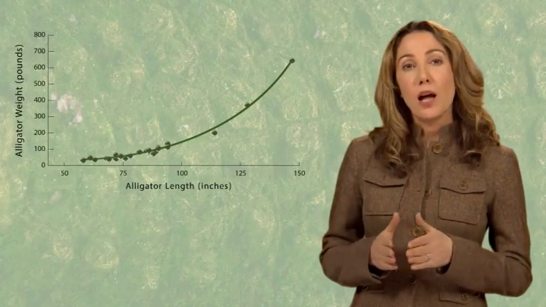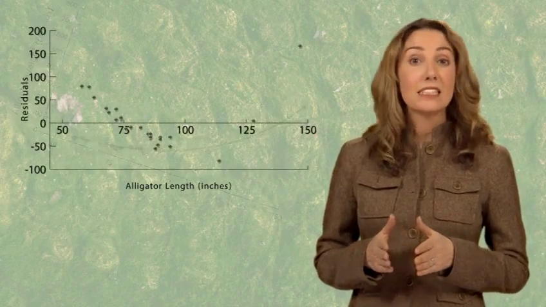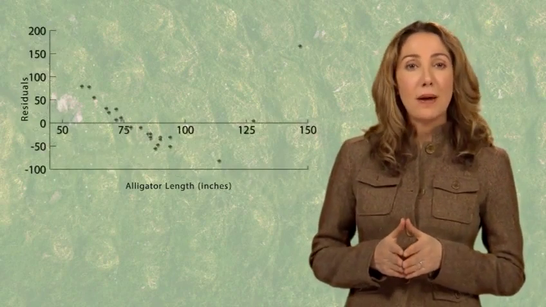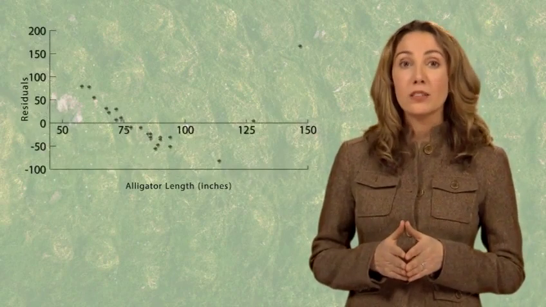But if the residual plot looks at all curved, like in the case of our alligators, then the data pattern is curved and the linear model is the wrong one to use. Probably best to steer clear of those alligators, especially if they're hungry. You wouldn't want to become a meal that would add to their weight, no matter what the relationship to their length. For Against All Odds, I'm Pardis Sabeti.